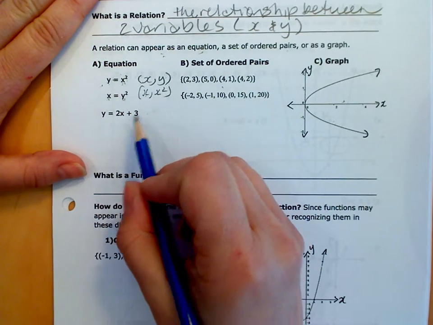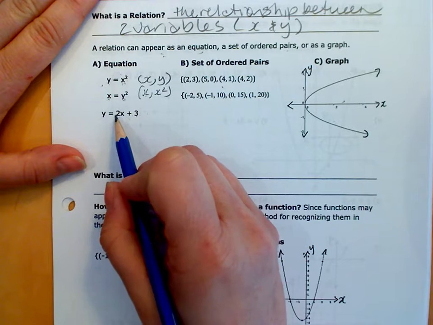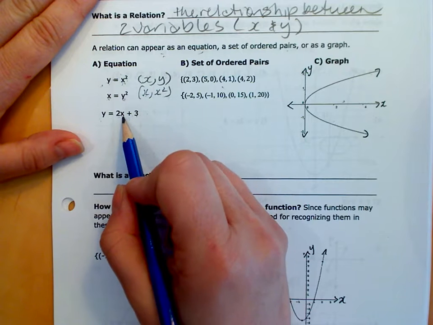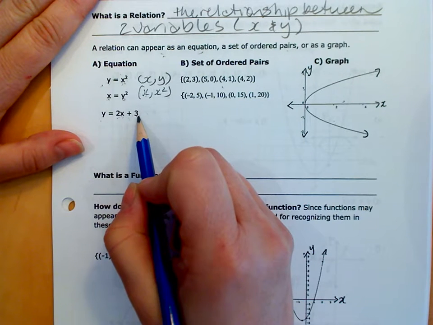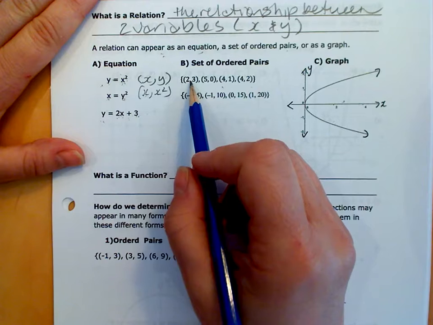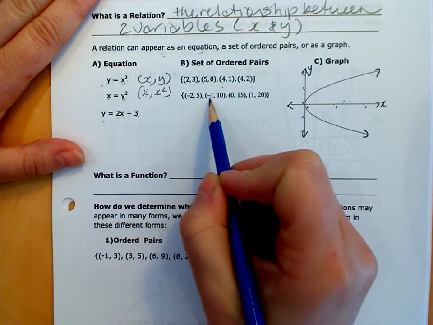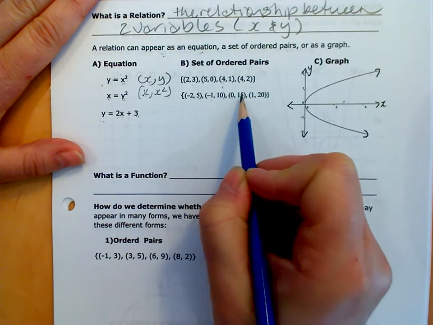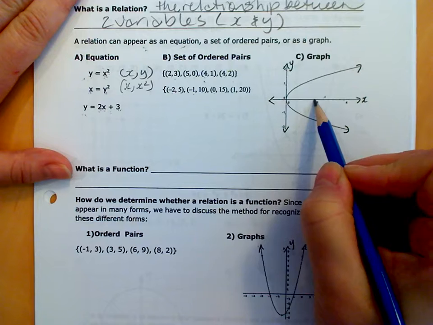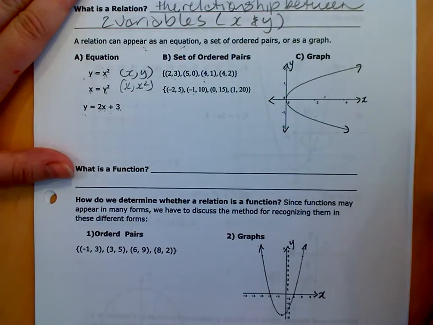And then, of course, this we know is a line. y equals mx plus b, y-intercept 3, slope is 2, or 2 over 1. And the relationship between x and y here is whatever x is, you multiply it by 2, and then you add 3. That is what y equals. Here we have a set of ordered pairs. So here we have a bunch of x's, and a bunch of y's. And here we have a graph that shows the relationship between x and y. So when x is 2, y looks like 1.5 or negative 1.5. And again, we're just approximating.